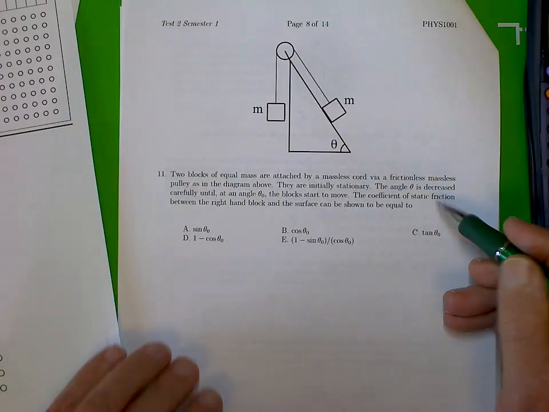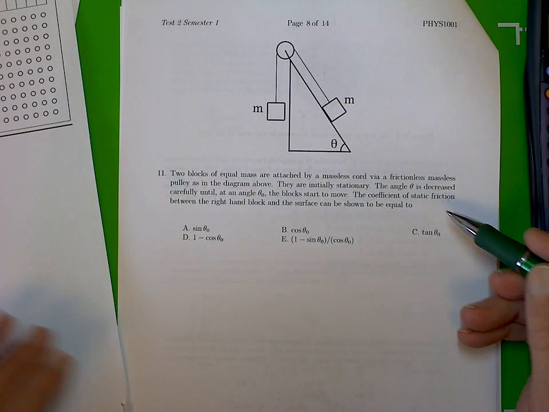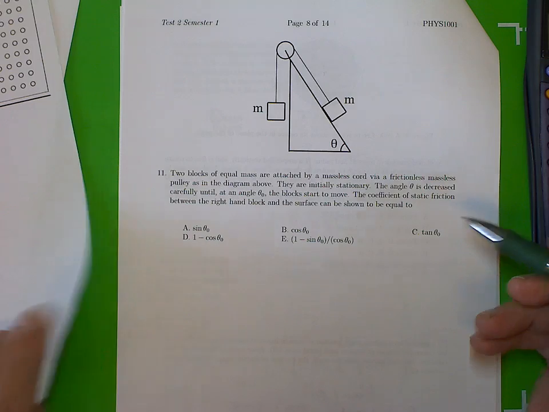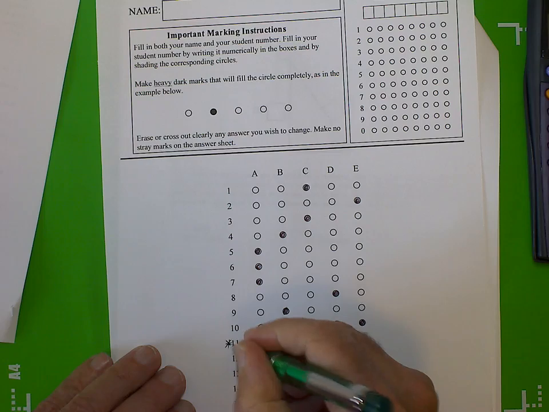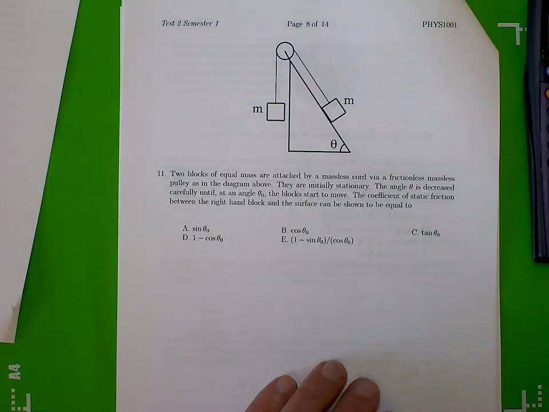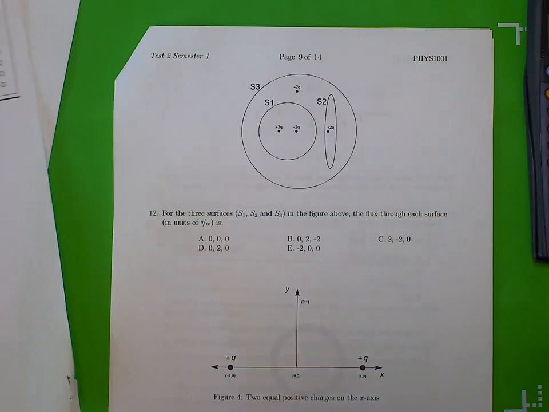Now we get to this question, right? Blocks, pulleys, friction, angles. Okay. I'll put a star next to it. Too hard. I'm coming back to it. Of course, it's a problem if you find yourself putting stars next to every question because it's too hard.